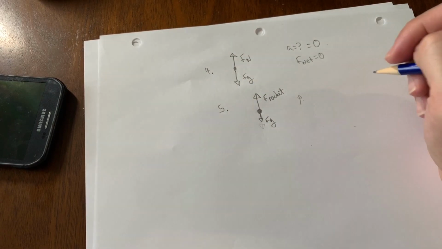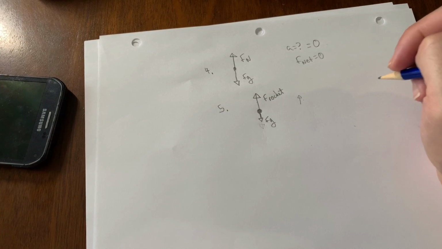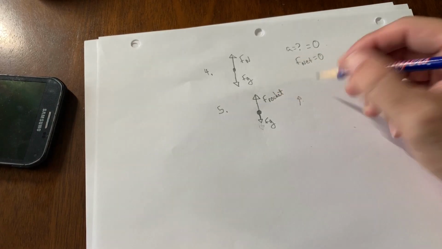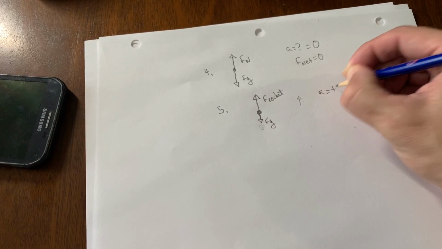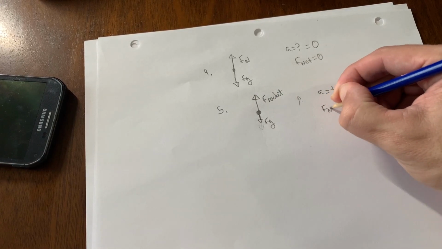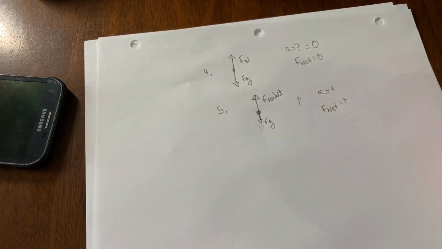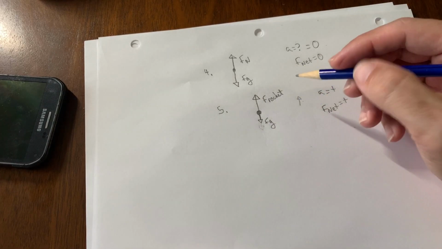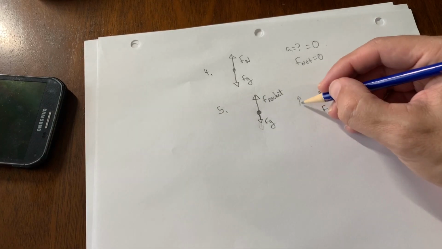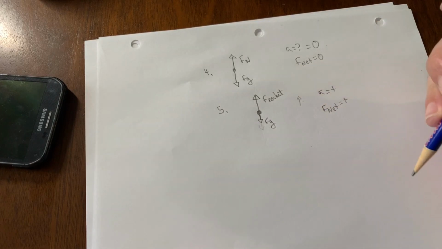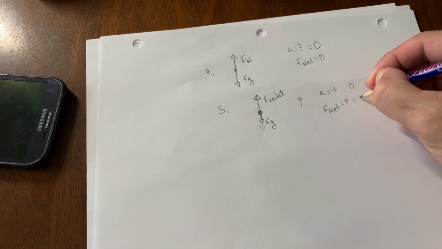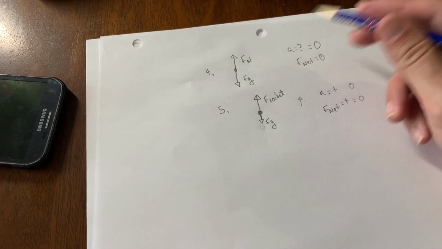Now, you can have an object that is moving through space, but these forces are perfectly balanced, but it's still moving. That's Newton's first law. Okay, so if the rocket has a positive acceleration, then this net force must also be positive. Now, if the force of the rocket and the force of gravity are exactly equal, the rocket could actually still be moving up, and then the acceleration is 0, and the net force equals 0, and the rocket will keep going without stopping.